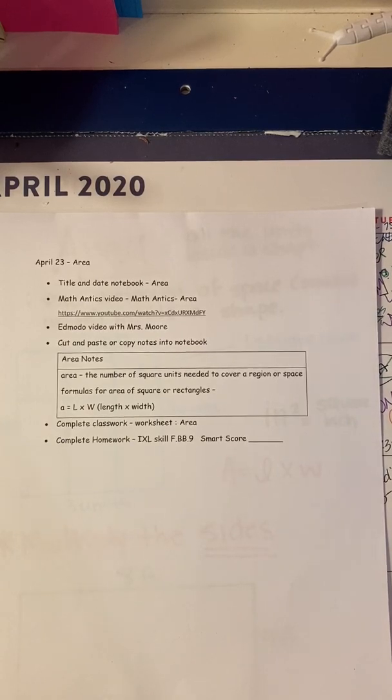Good morning, guys. Today is Thursday, April 23rd, and we're going to talk about area today. Let's review just for a moment from yesterday, and then we will get right back into area.